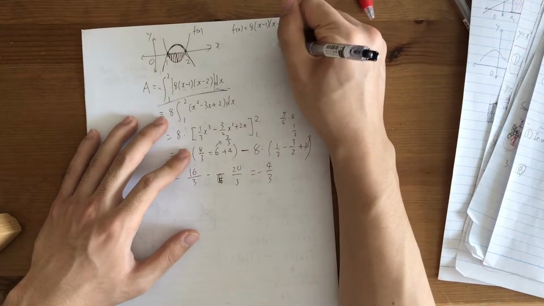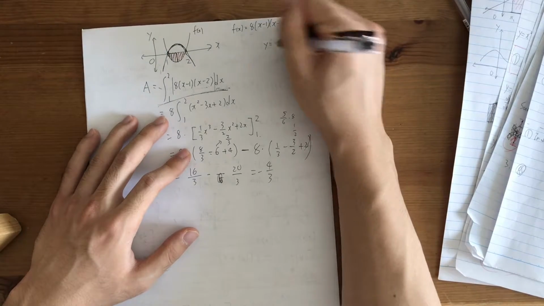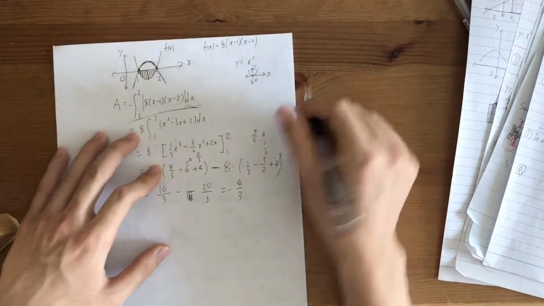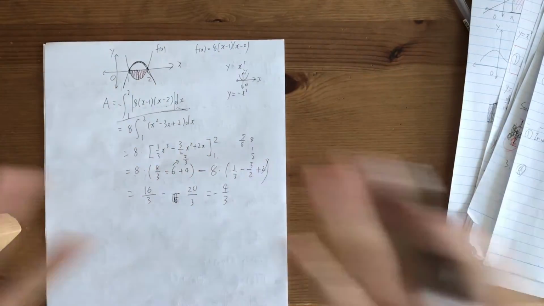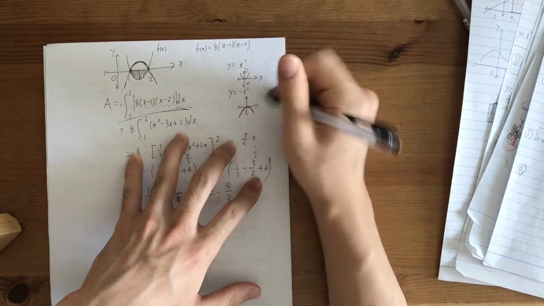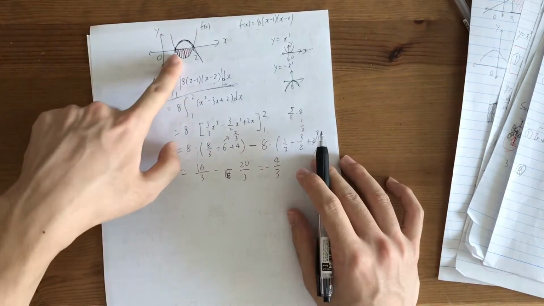Because remember, not only for quadratics, but if you learn some basic function transformation, for any function like that, if you put a negative on the entire function, not just x, the entire thing, then it will be reflected over the x-axis. So that's what we are doing.